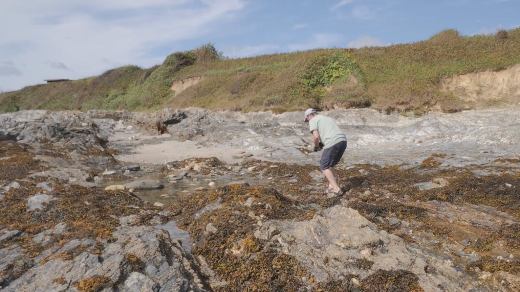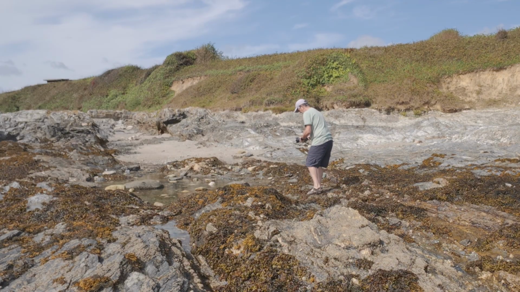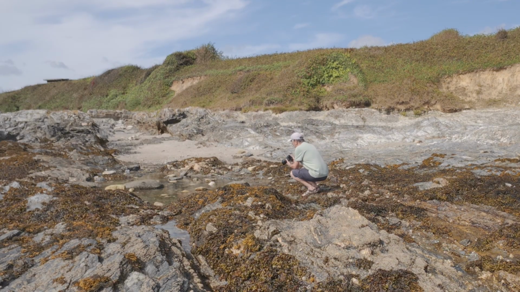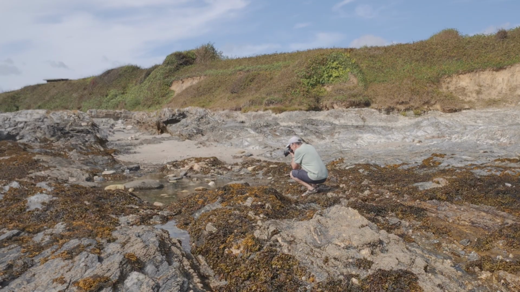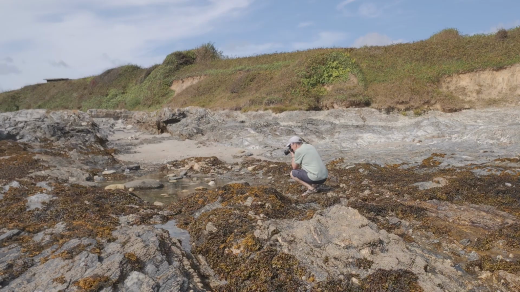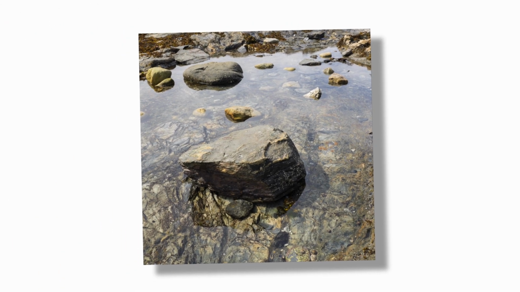Gosh, I can get even closer. I'm on about 27, 28mm. Just going to compose this with the rock slightly left of centre, just below halfway up the frame. Bingo. Let's have a look at that shot. Could be interesting.